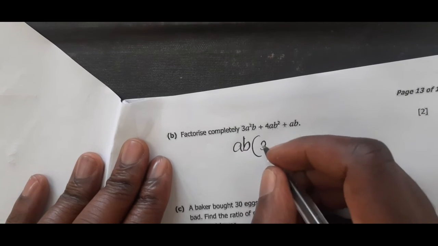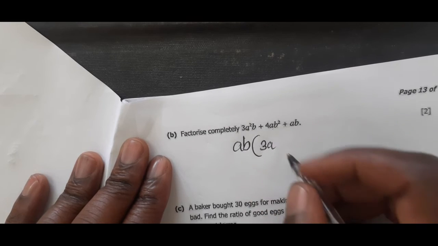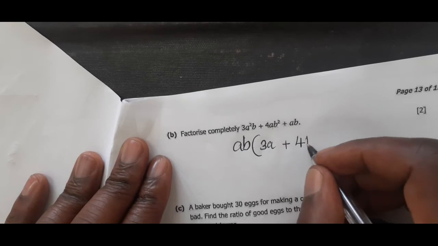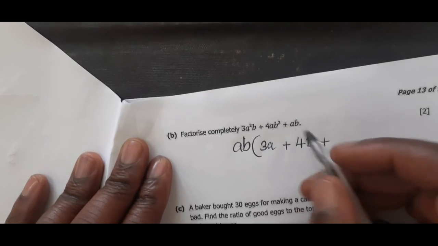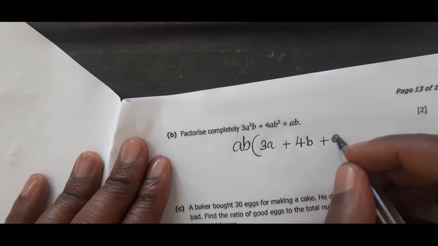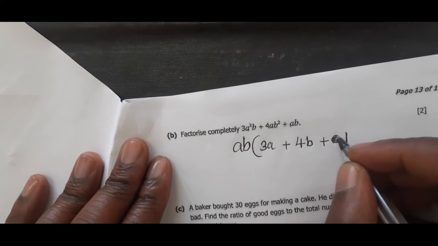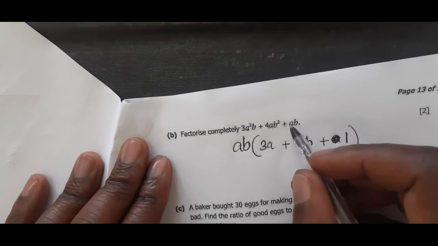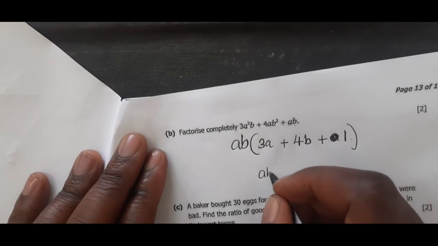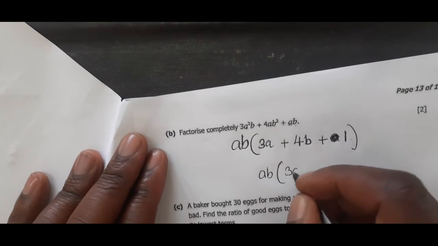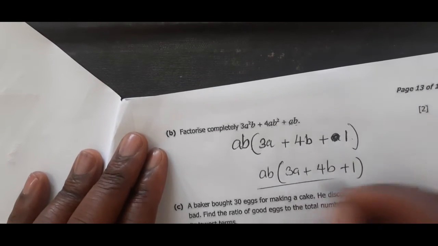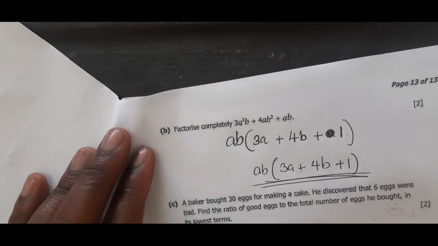Here we remain with 3A, because A is squared, plus 4B plus AB. Everything is outside, so here you remain with 1, because AB divided by AB gives 1. This is going to be 3A plus 4B plus 1. This is the answer.